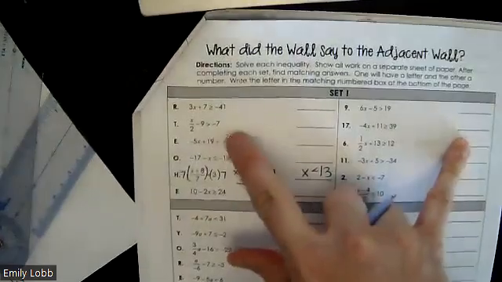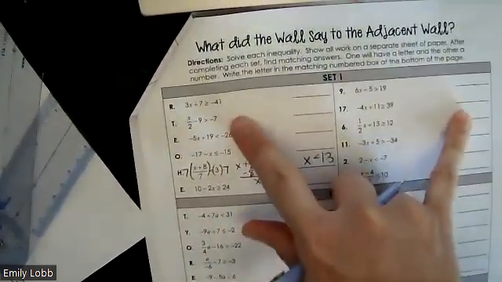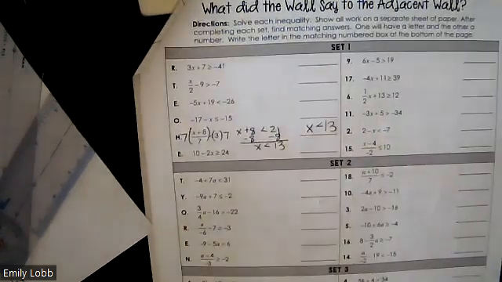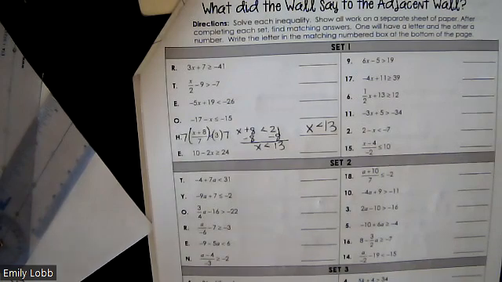One of these numbers is going to match a letter. And then under that number down here, you're going to put that letter. You'll see once you get them all figured out.